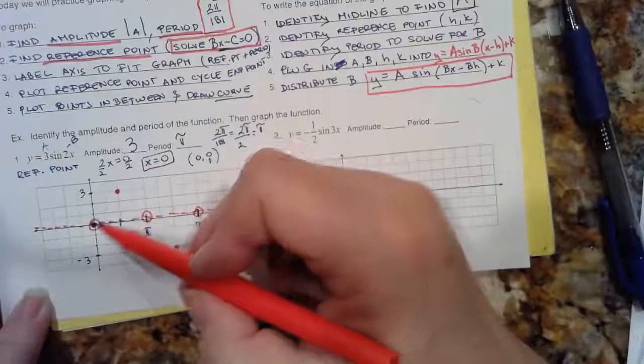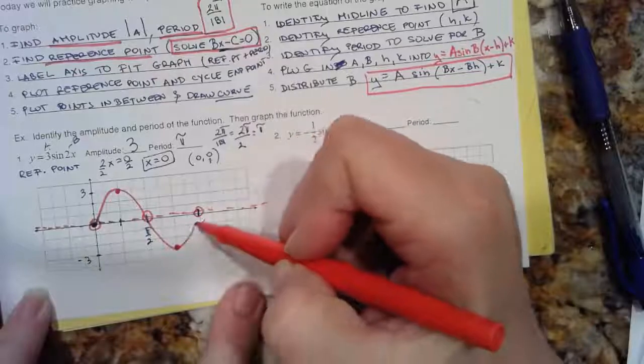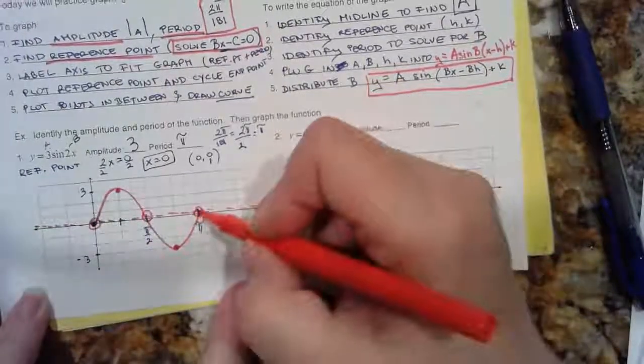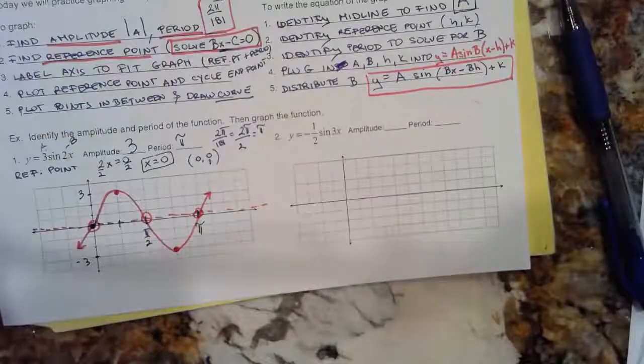So all I have left now is to curve. So curve nicely and go. So I don't have to technically graph further as long as you tell me that this graph would continue, because it's a continuous graph when you're done. Okay, let's look at the next one.